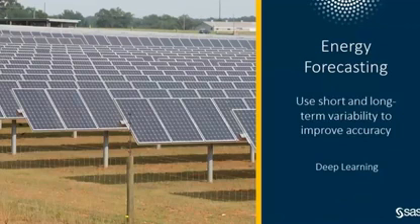So here's a case that we used in reference to the solar farm we had here in our SAS headquarters campus. The goal here was to improve energy forecasting. The strategy was that we used short and long-term variability to improve the accuracy, and deep learning is the element of artificial intelligence that we used to accomplish this.